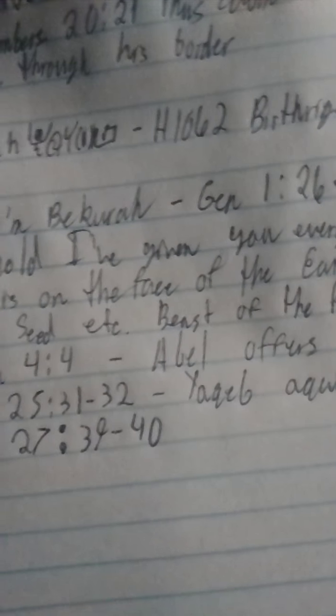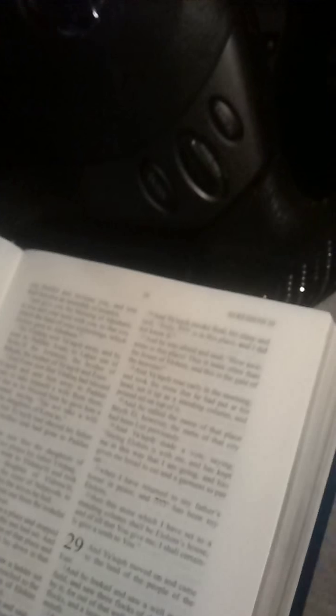Now let's go a little bit deeper into Bereshit and see if we can identify what Esau was given. Even though Jacob took his birthright, we're still going to see what was given to him because it's very interesting.